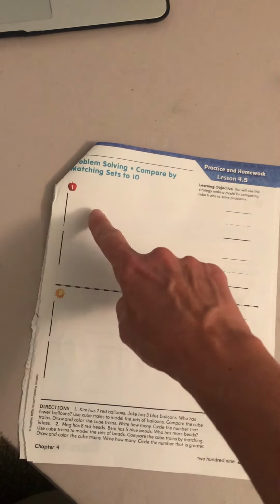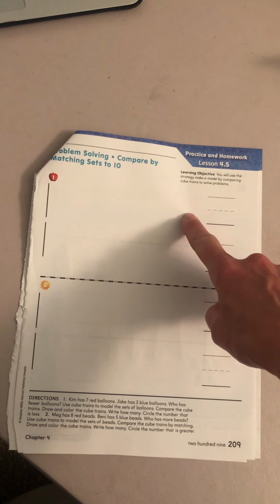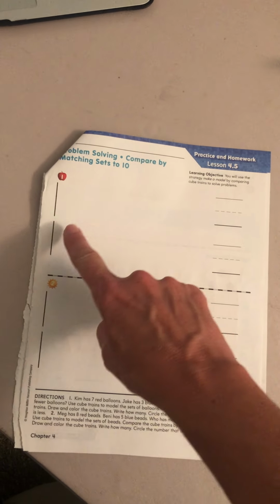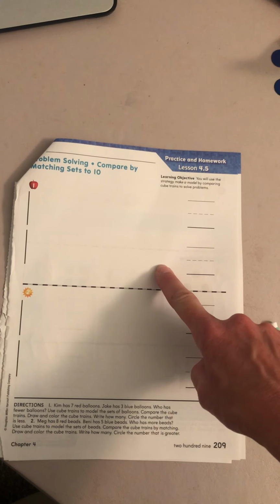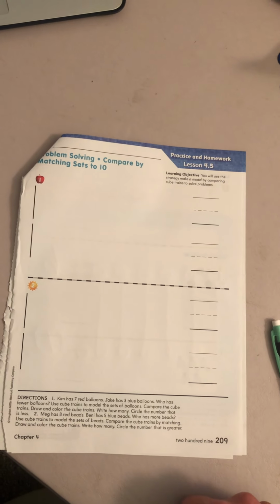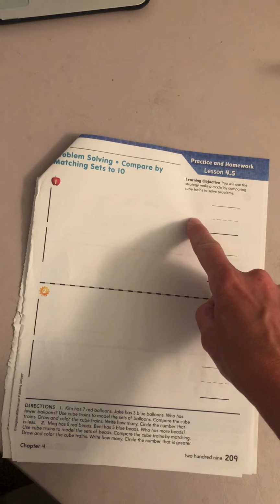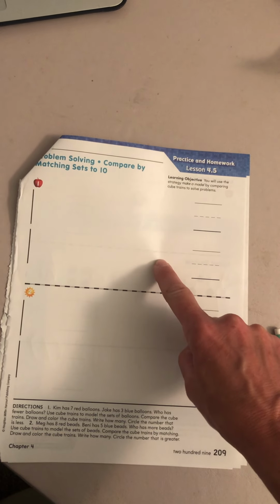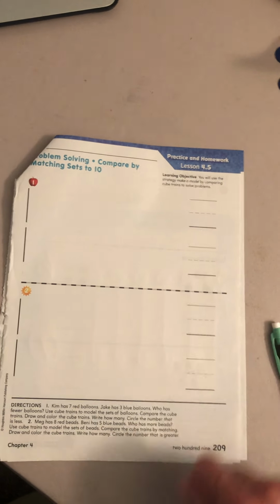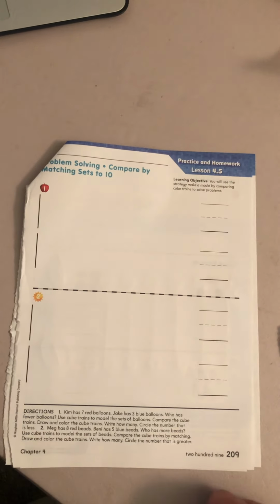Okay? Up here, Kim has 7 red balloons. Jake has 3 blue balloons. Who has fewer balloons? So you can use your red and your blue crayon. Kim has 7. Write 7. Jake has 3. Write 3. You're going to compare by matching top to bottom. Circle the number that is less.